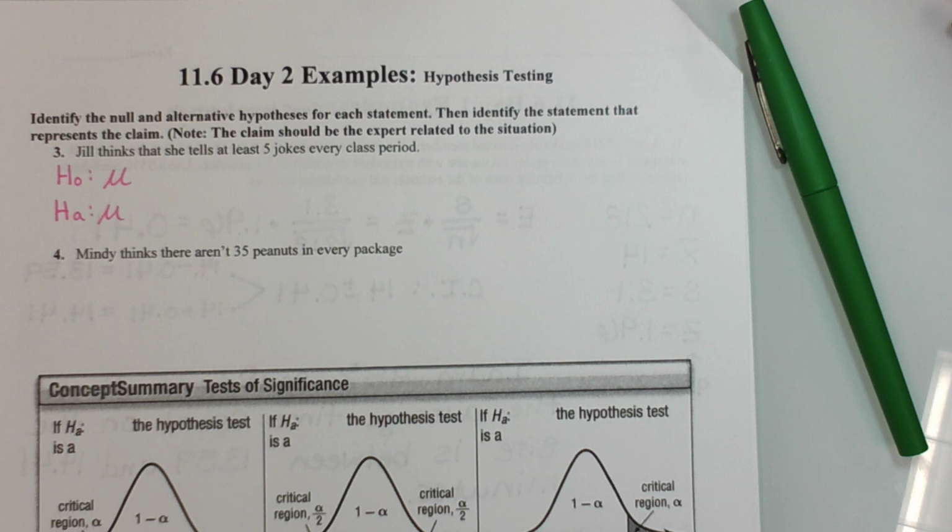What is at least 5 as an inequality? I see lots of mouths moving, but I do not hear a single word from anyone. Not exactly.